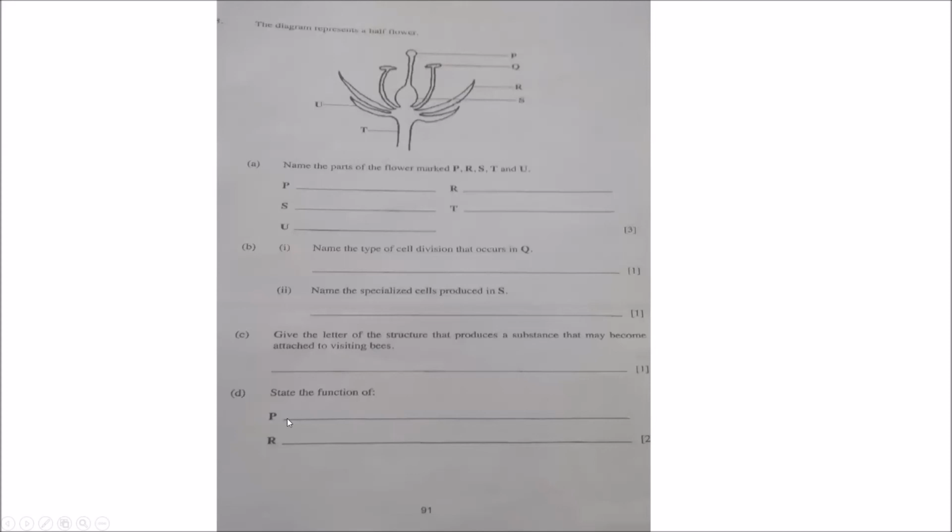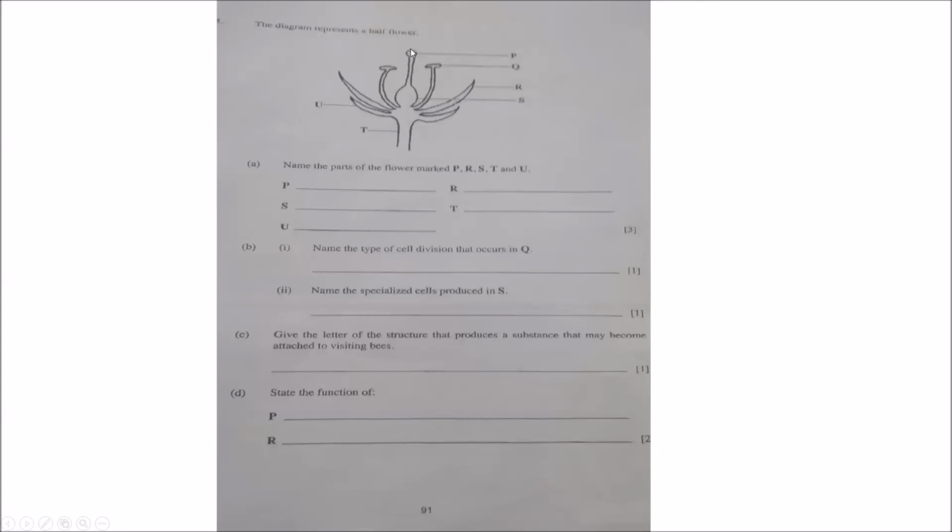State the function of P. All right, P is the stigma. This is basically the part of the flower that's going to receive pollen grains so that pollination can occur, and that's going to lead on to fertilization. Okay, these are the petals of the plant, and their responsibility is to attract different insects towards the plant because of its smell or because of its visual appearance or because of its color.